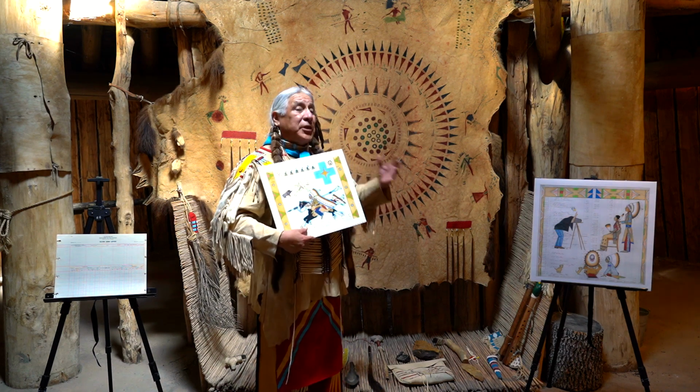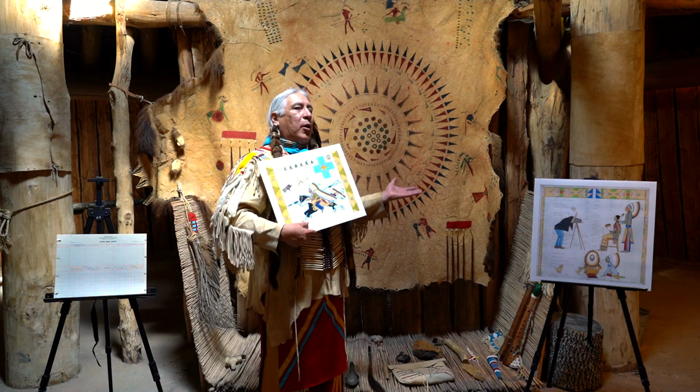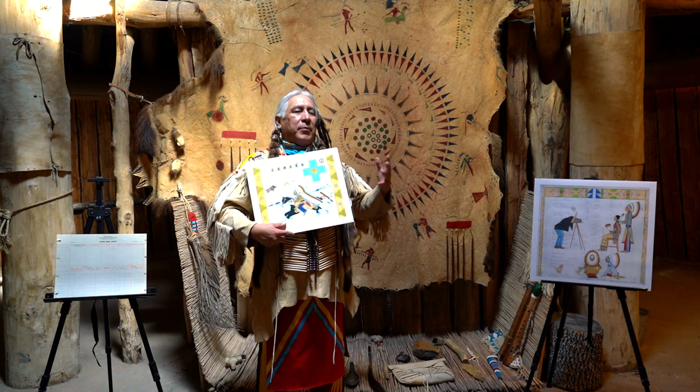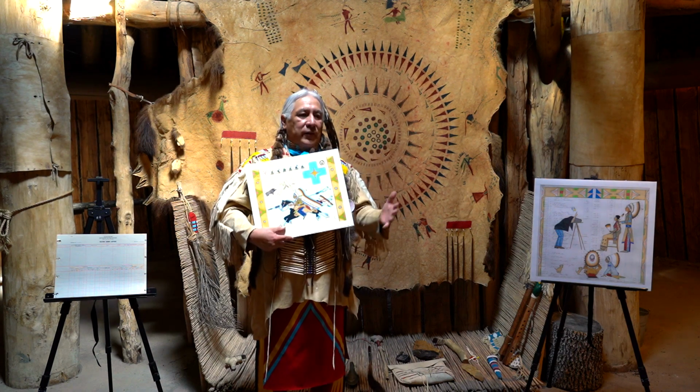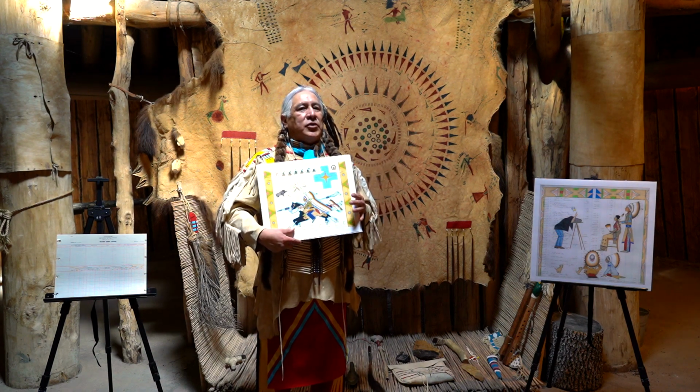And so the ledger art, from the history part of it, it's really quite in depth, and it's really something I think you should get yourself involved in and see more of the history.